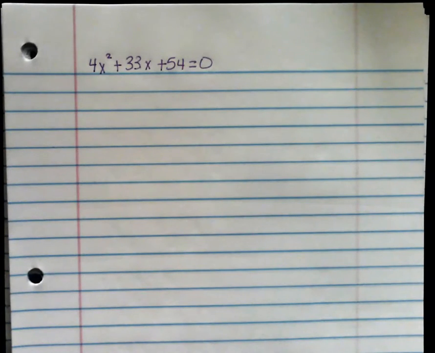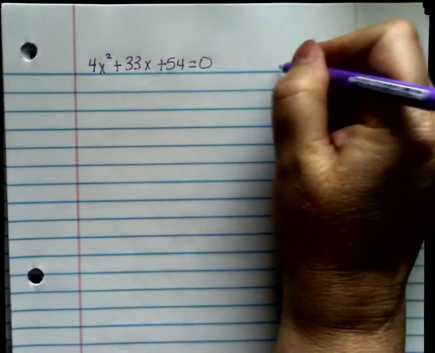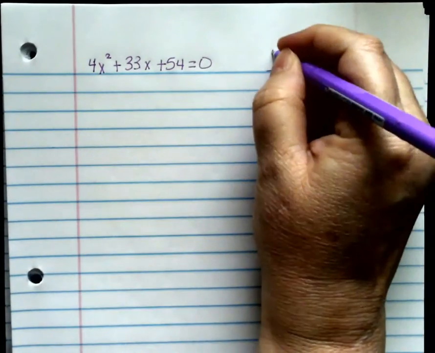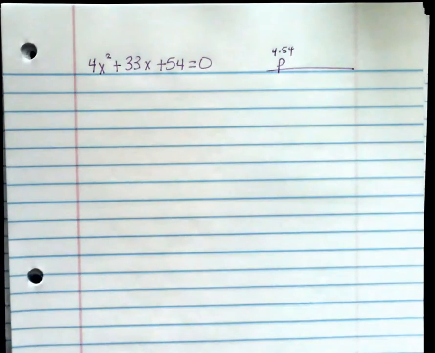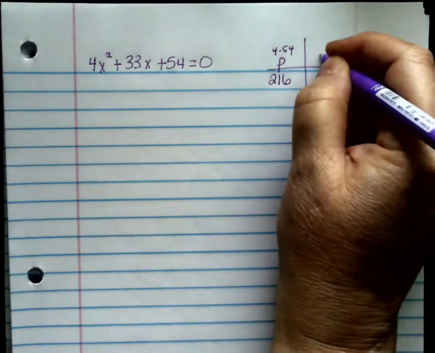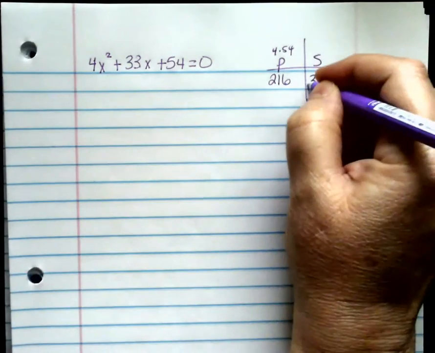Second part of solving quadratics with the zero property. This kind of problem, you have to do the full factoring: the product, the sum, the splitting of the middle. So remember that our product is the first times the last, so it's 4 times 54. So 4 times 54 is 216, and our sum is 33.